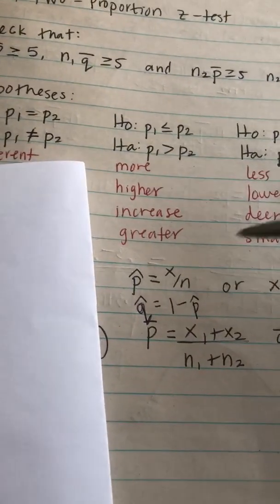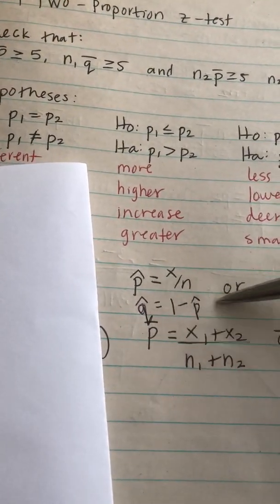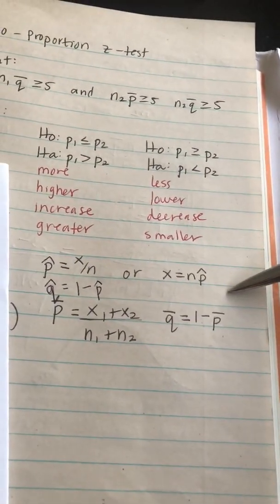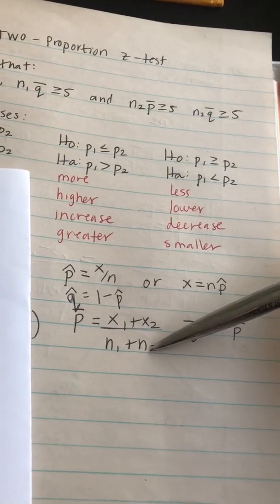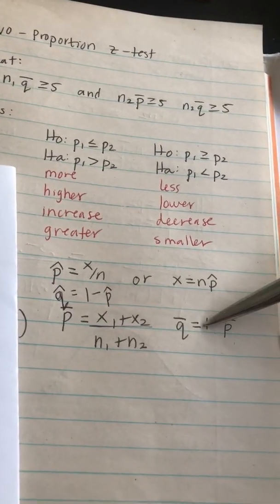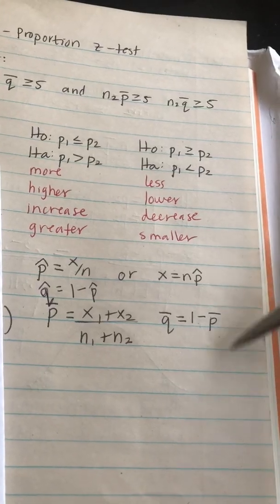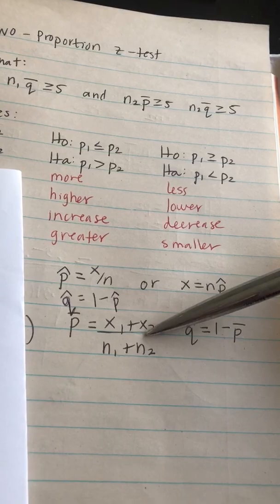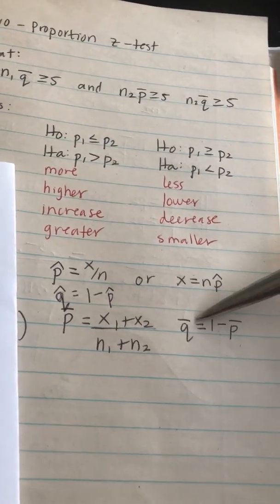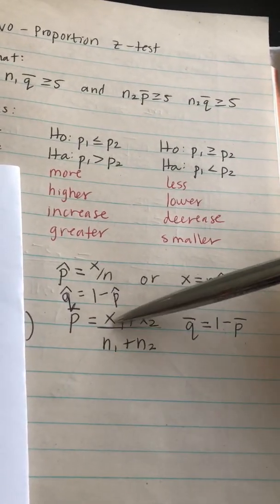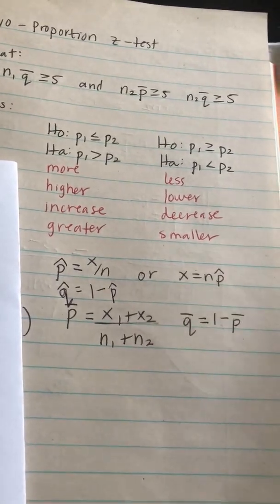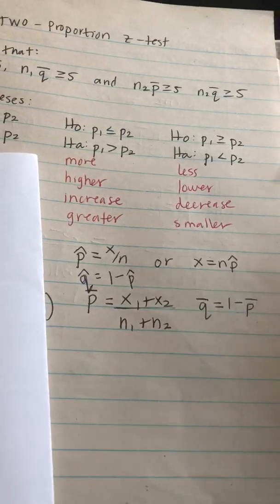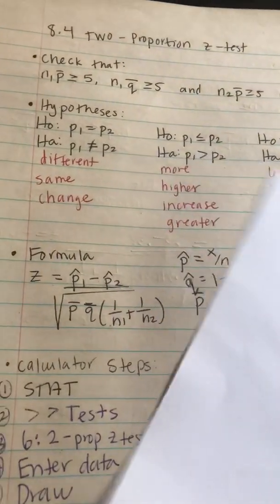And then just like q hat is 1 minus p hat, it's the same idea. Q bar is 1 minus p bar. So let's say, for example, p bar is 0.25. Q bar would be 1 minus 0.25, and that's 0.75. Let's say p bar is 0.15. Then q bar would be 0.85. So just add these two and then divide. That's the first thing you need to do. Once you have these, then you can use the formula for the problem.